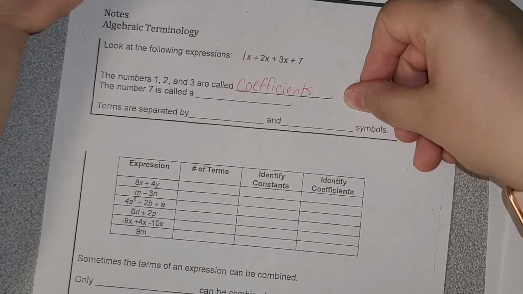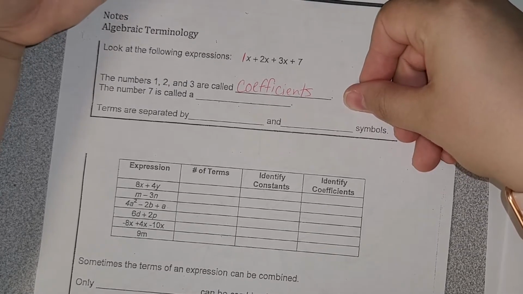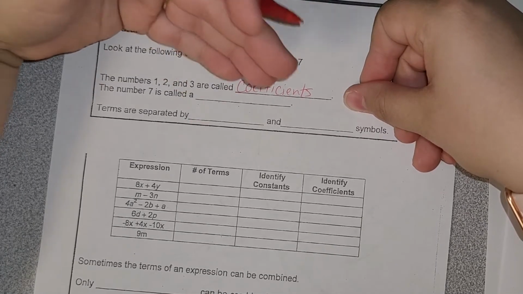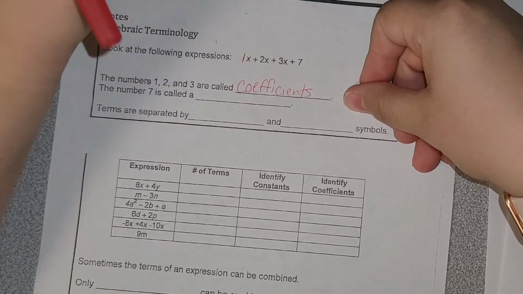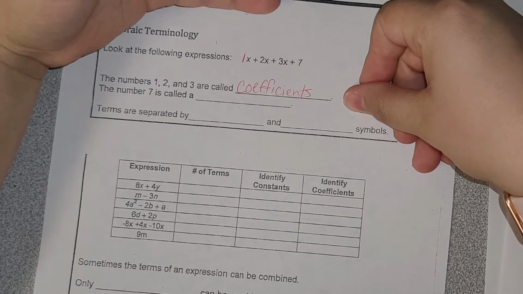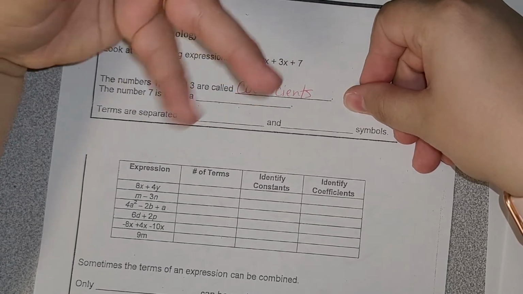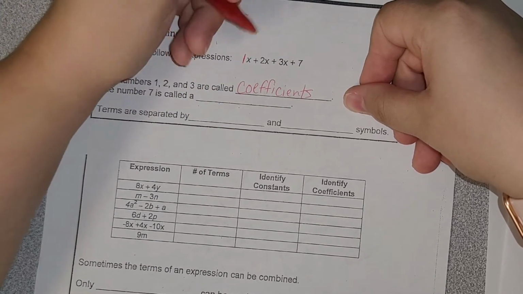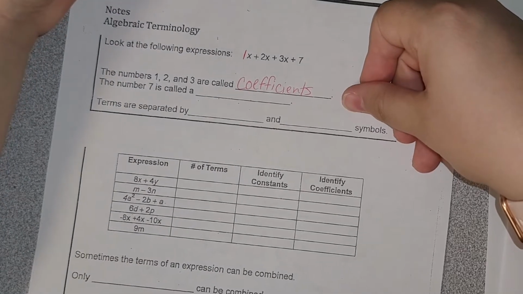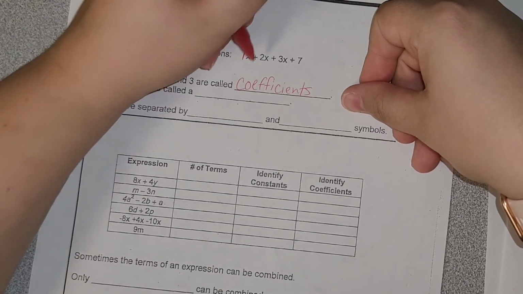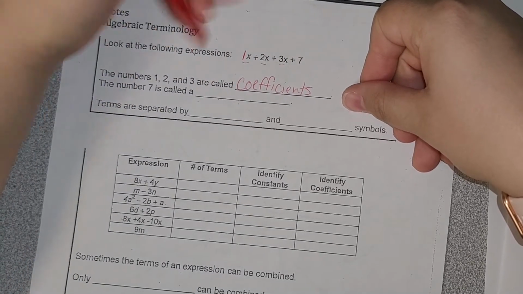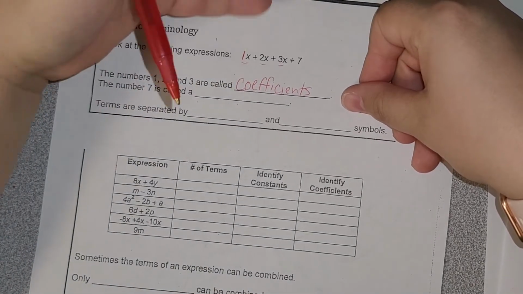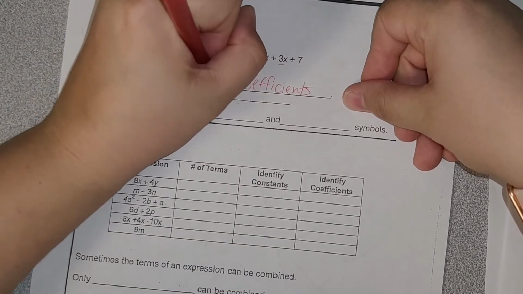So we're lazy Americans. We don't like to write all this stuff, so we usually just write x instead of 1x. However, for this purpose, I think it's a good idea for us so we remember to go ahead and anytime we see a variable alone, we go ahead and write down that 1 right in front of it. Now, we've taken care of 1, 2, and 3, but over here is a 7, all by itself. That is called the constant.